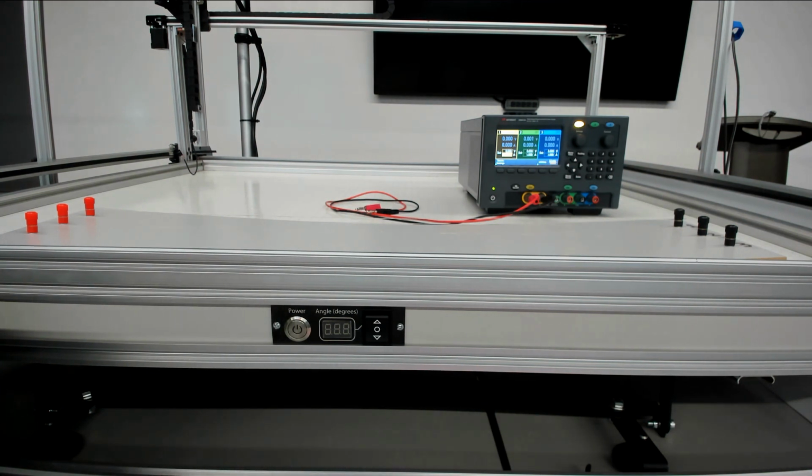So here we're going to cover the data collection for the first of those data sets we're looking at, where we're going to look at the relation between current applied through the wire and the voltage that we measure across that wire as well.